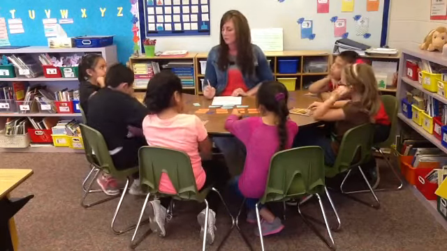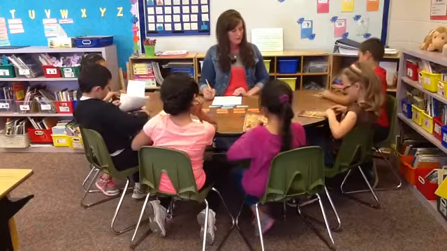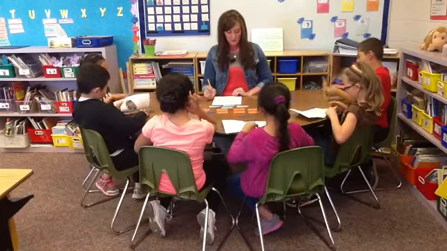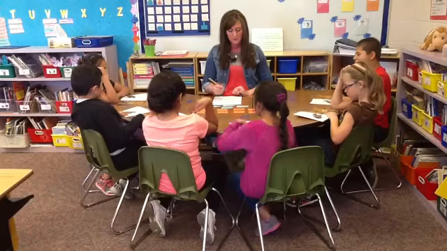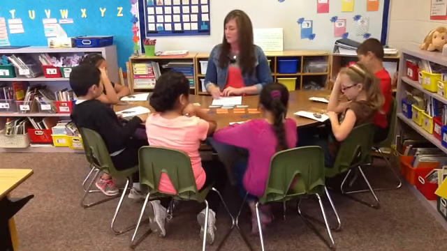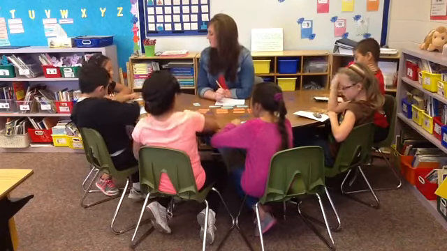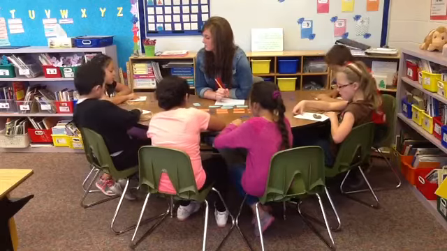Turn to pages 2 and 3, please. We've talked about the text features that we see on these 2 pages, but I want you to read both of these pages and find out what is an artist. What is an artist?